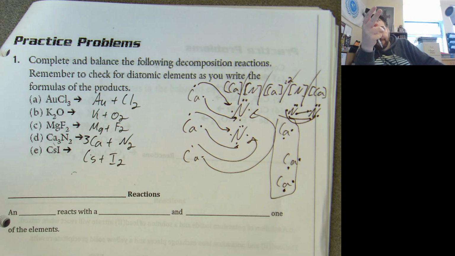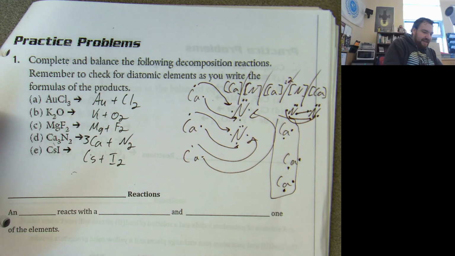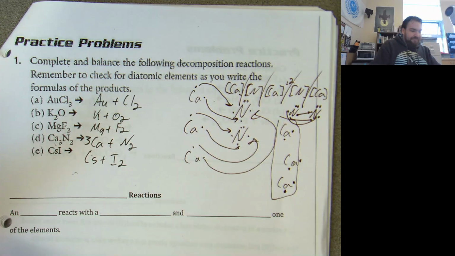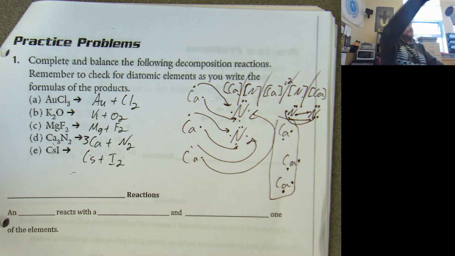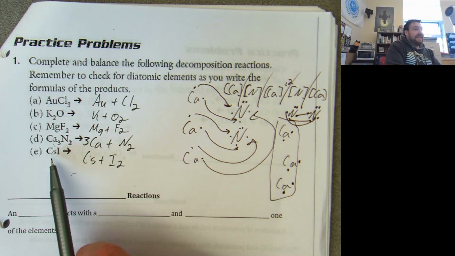Brooklyn. Yeah. They don't have the same charges. Oh, they totally do. We made a mistake on this one. No, we didn't. No, you're right. They do have the same charges. That's why it starts as CS and I.